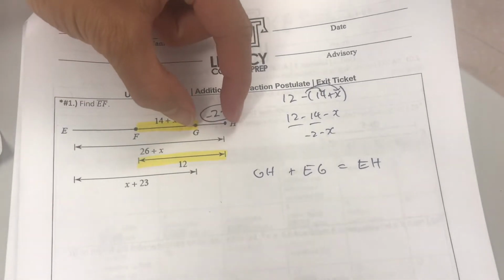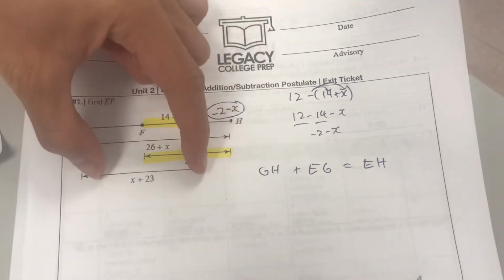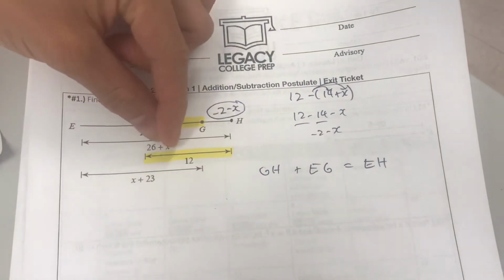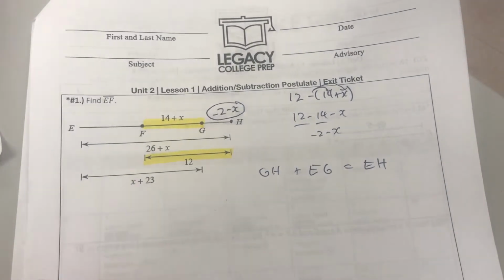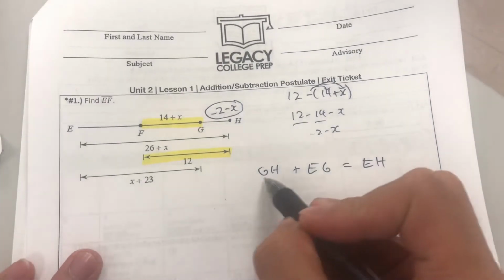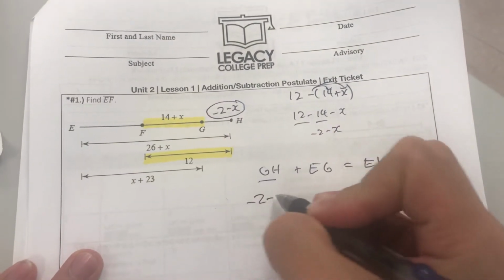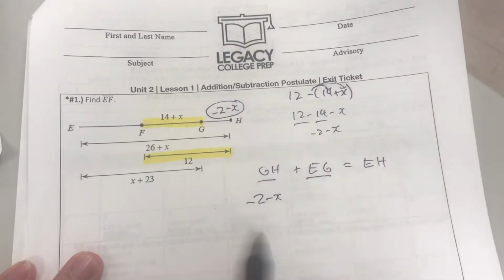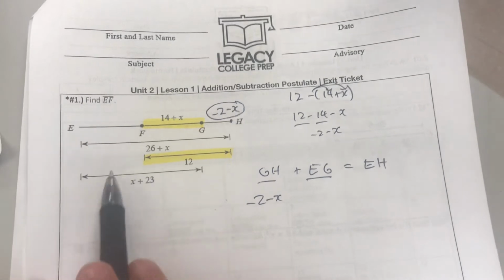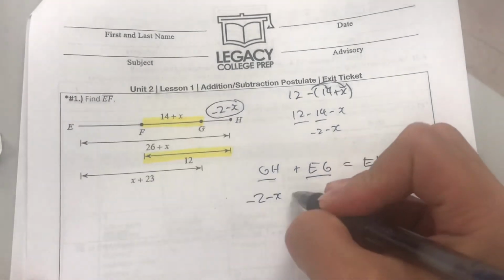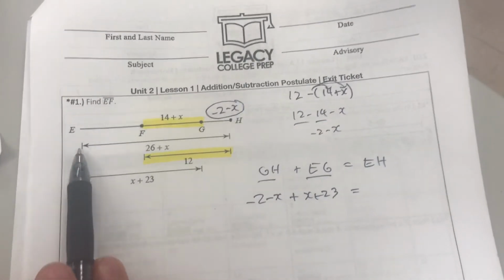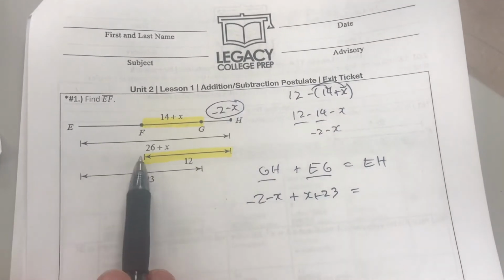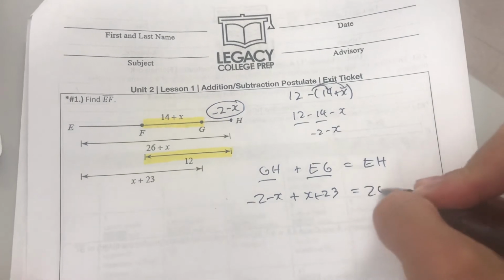Now that we have GH, we can think about it like this. This chunk, right, plus this chunk ultimately make up this entire chunk. And so that's what basically this is saying, right? And you have to really develop your eyes. GH is negative 2 minus X. EG is from here to here, so it's plus X plus 23 equals EH, which is from here to here. And it already tells us it's 26 plus X, okay?